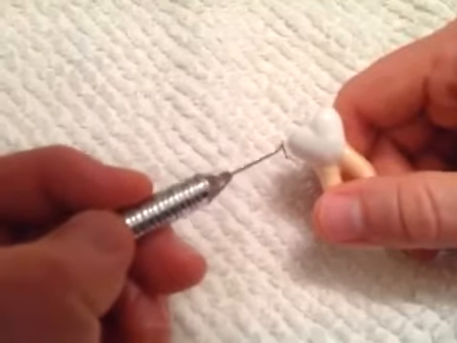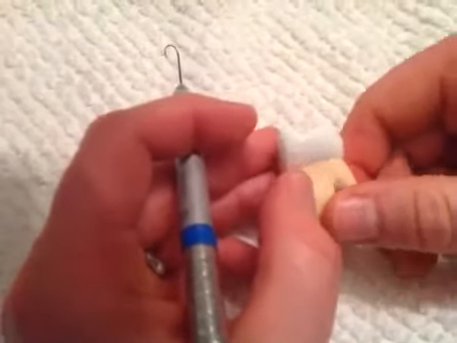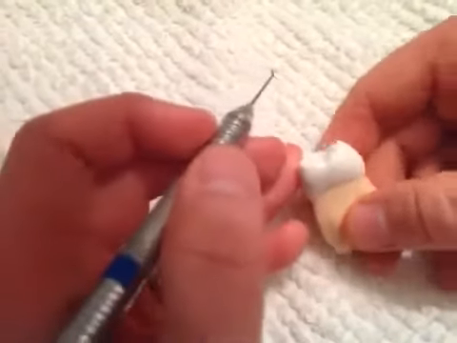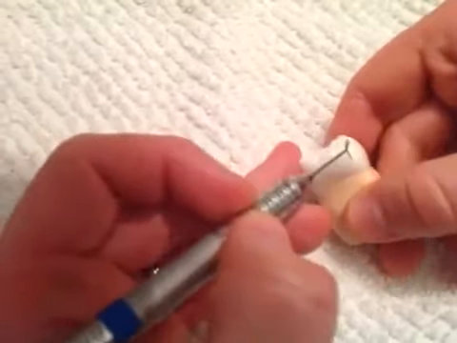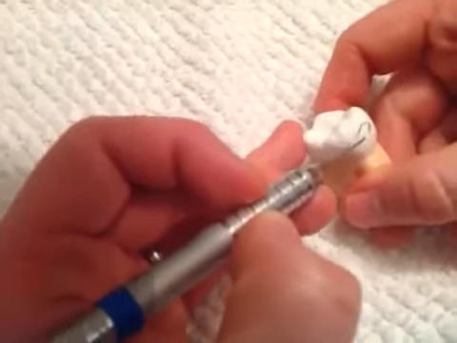From the mesial view, you can see the mesial buccal cusp, the mesiolingual cusp, and the cusp of Carabelli, which is on the mesiolingual cusp.